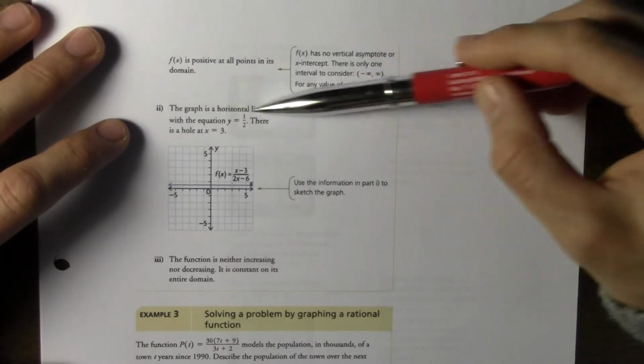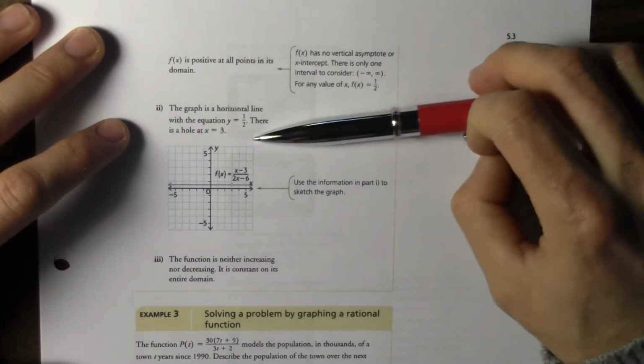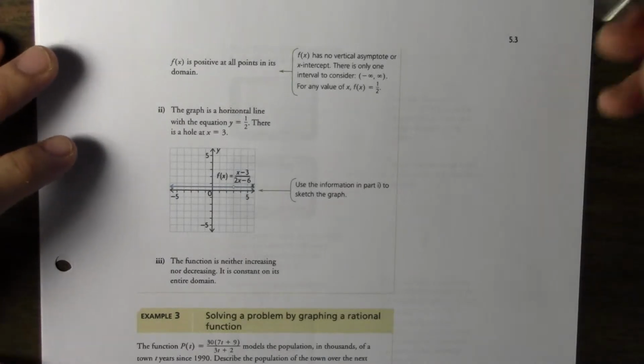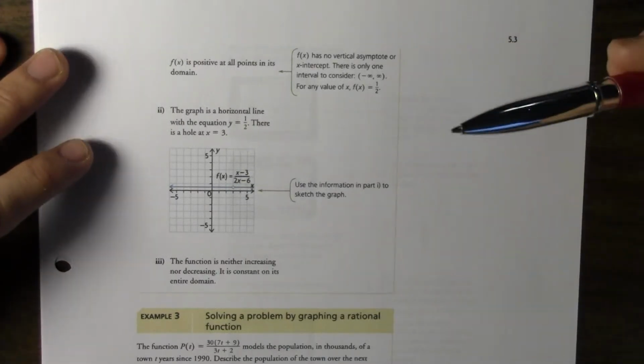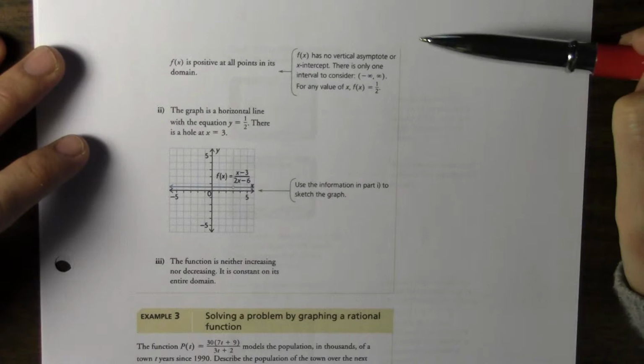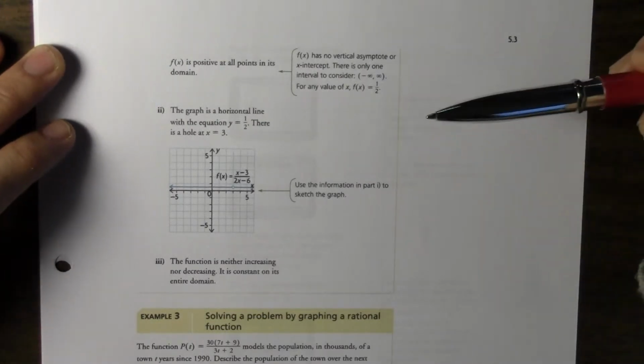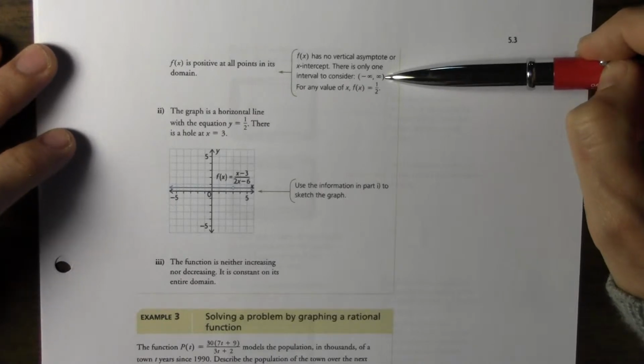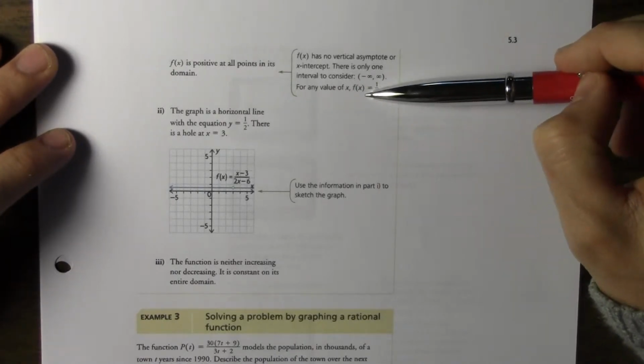All right, so we get this graph, and it's aligned with the equation y equals 1/2. And there's a hole at x equals 3. It has no vertical asymptotes or x-intercept. So there's only one interval to consider, negative infinity to infinity for any value.